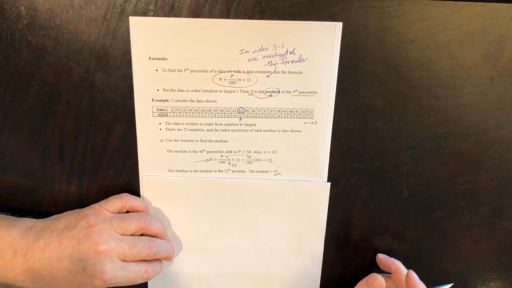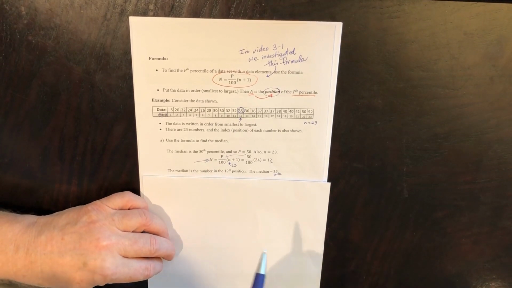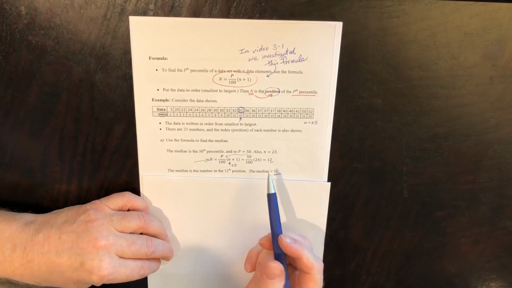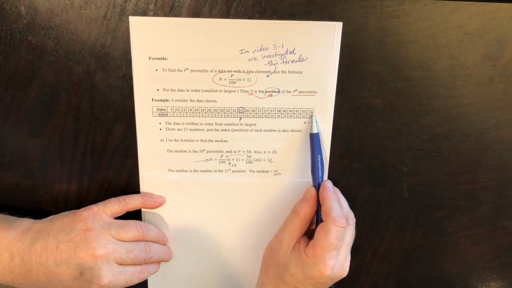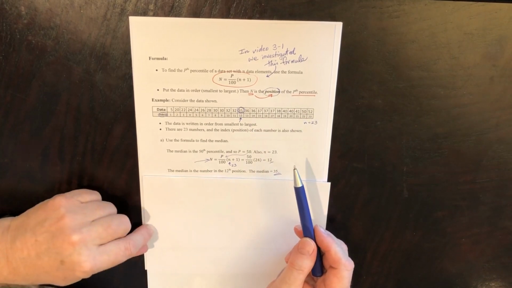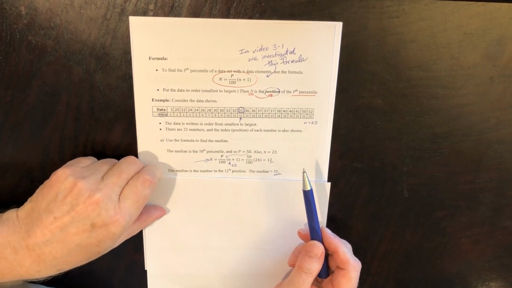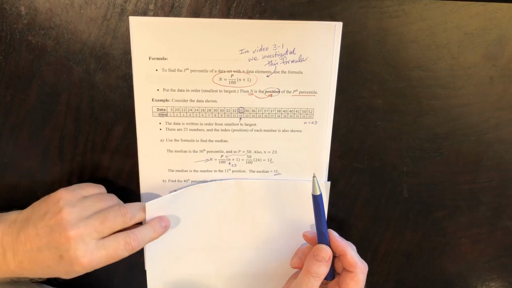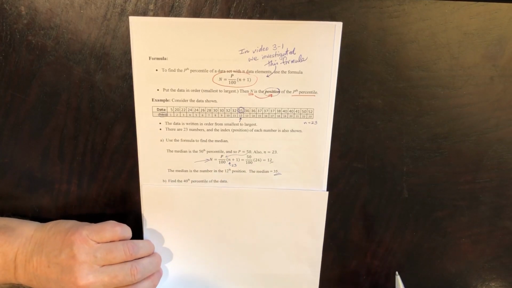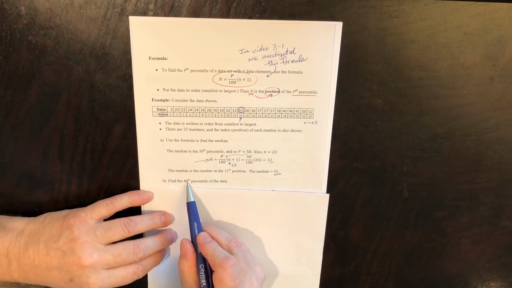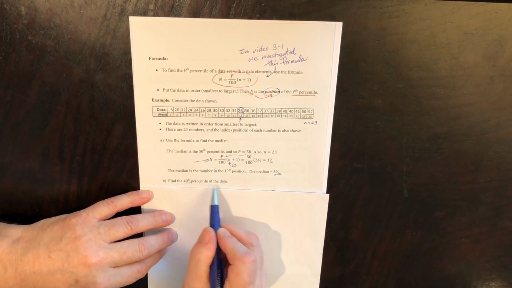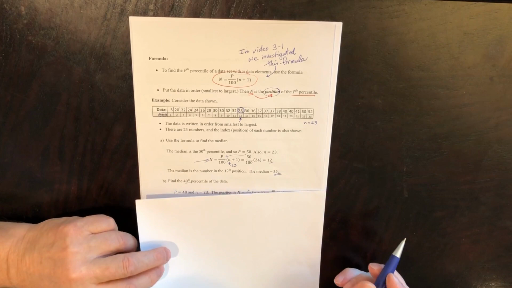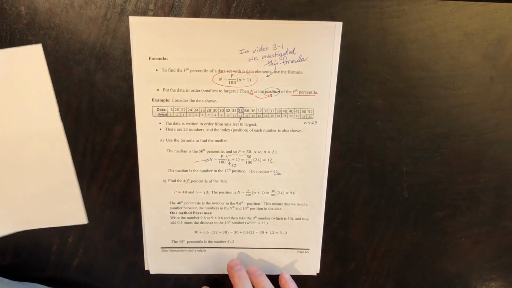The median and other percentiles will become important when we summarize our data using fewer numbers. We will use 5 numbers to summarize our data. But it could be that we wish to find other percentiles. If we are asked to find the 40th percentile of the data, we can still use the above formula.